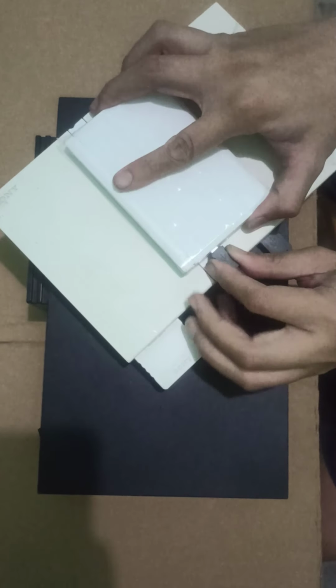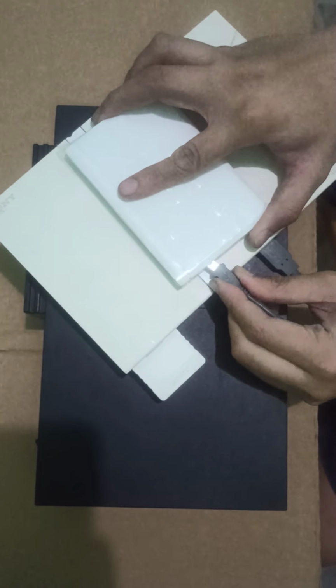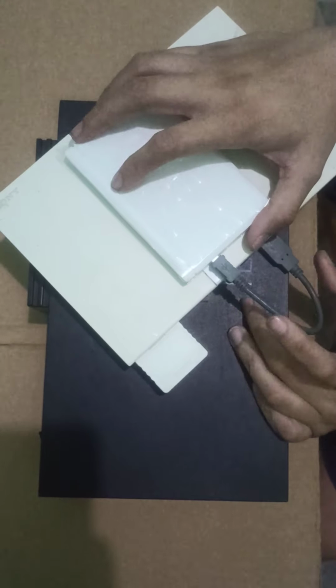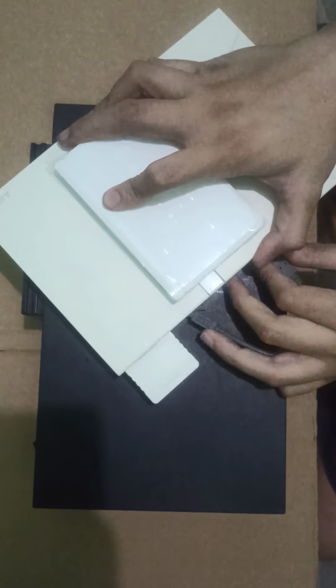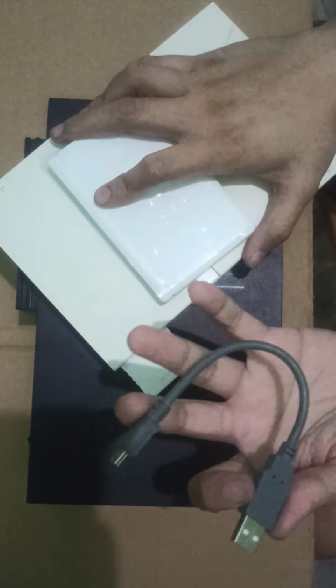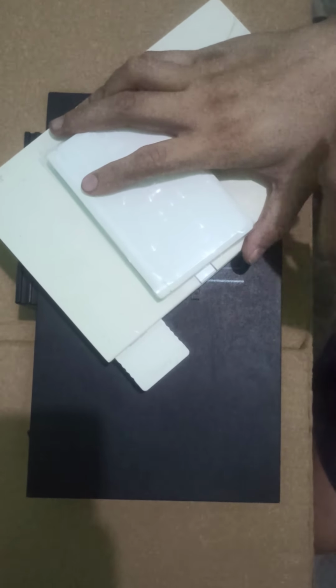Either should be fine. Or this side is not inserted properly. Usually we provide an extra cable for you just in case you do damage this, just for extra safety for you. So hopefully that should solve your problem.